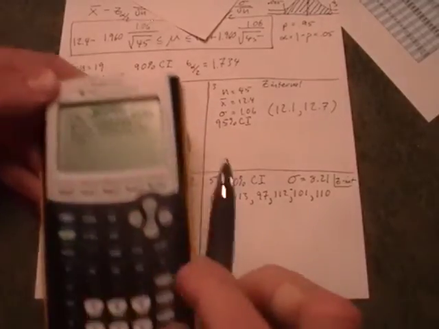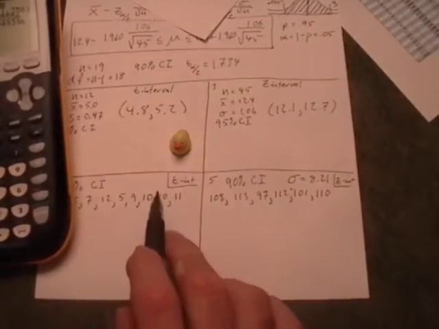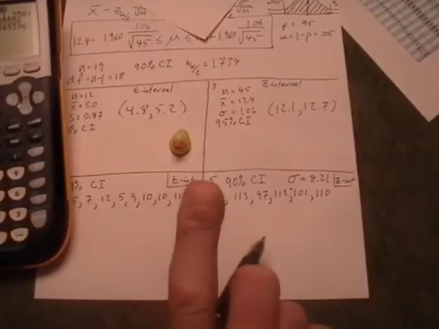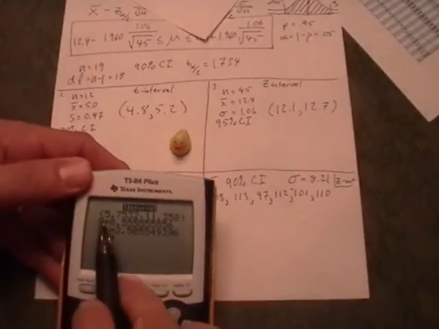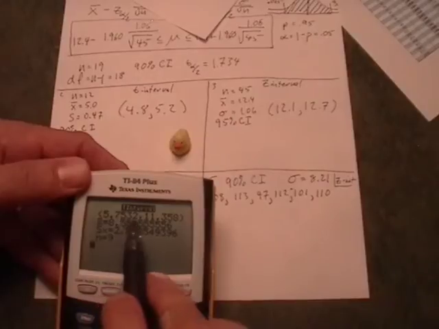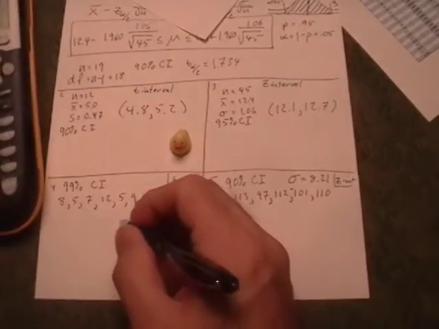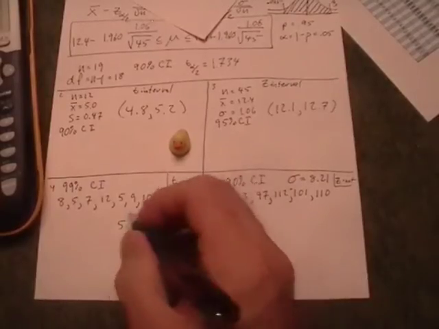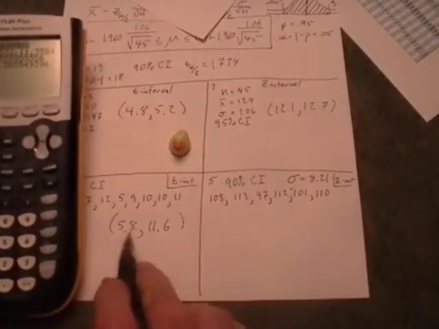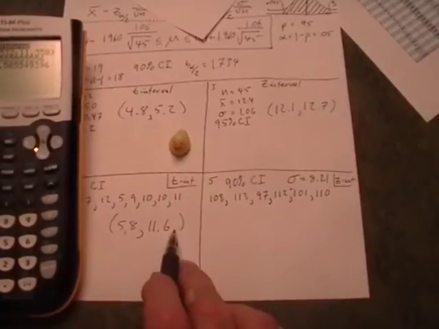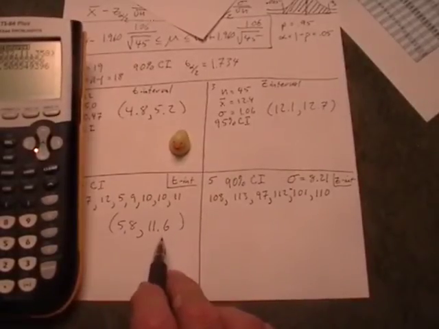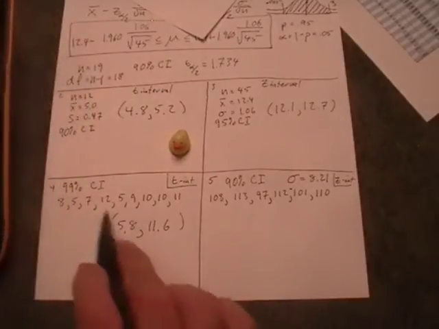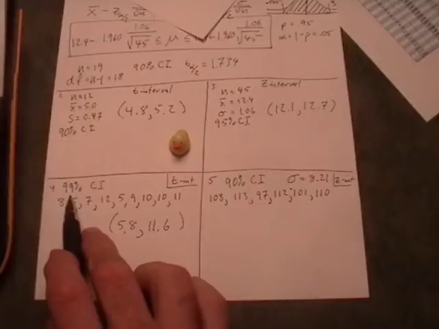Now, raw data had 0 decimal places, so summary statistics should have 1 decimal place. So I'm going to make this 5.8 to 11.6. Now this is going to be the confidence interval, but you're not done. This information is nice. It does answer the question, what is the 99% confidence interval?